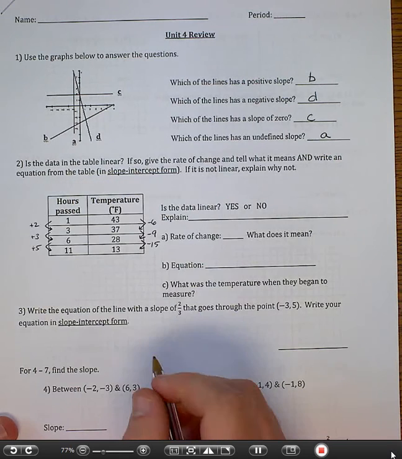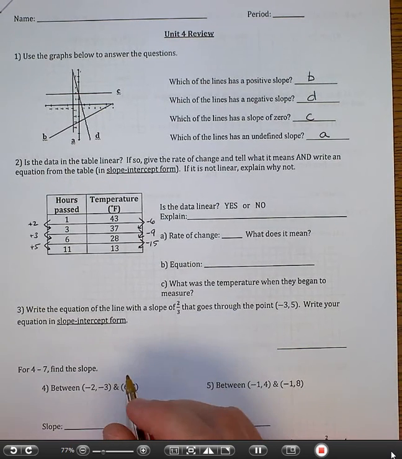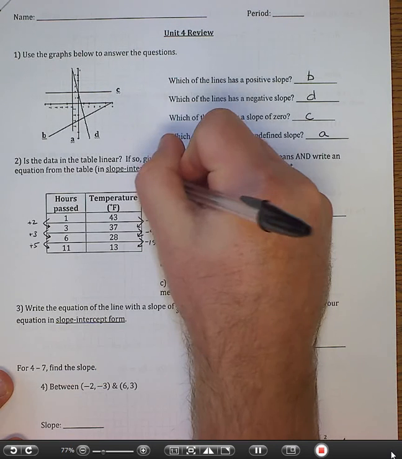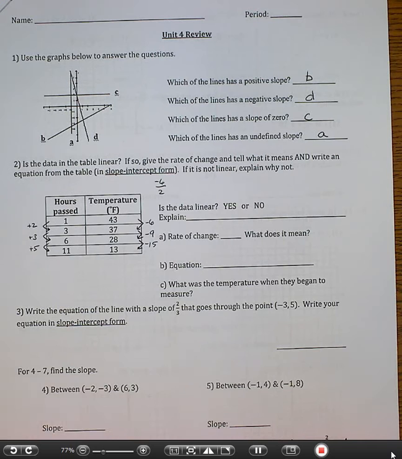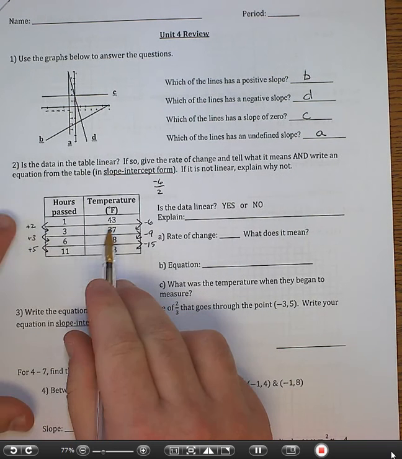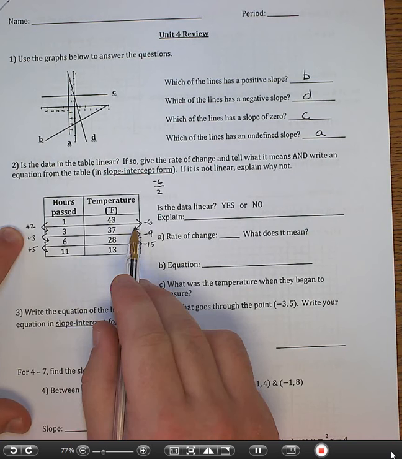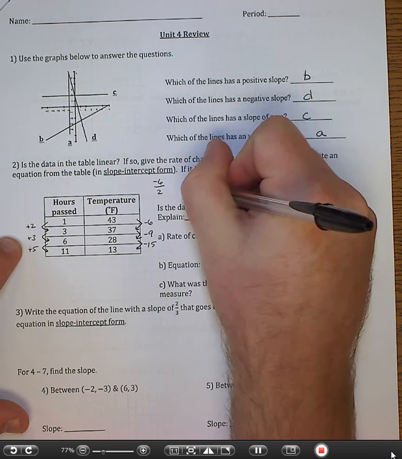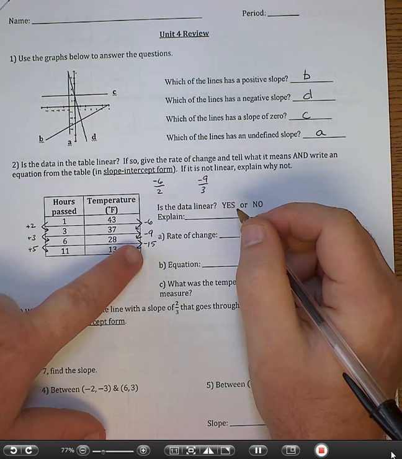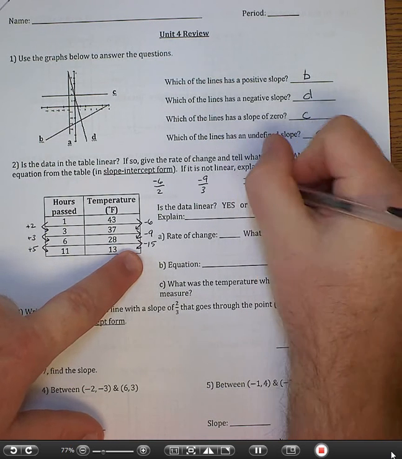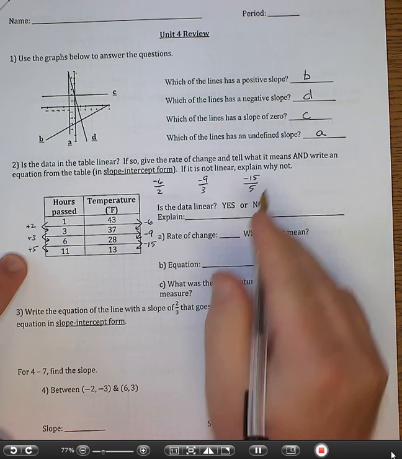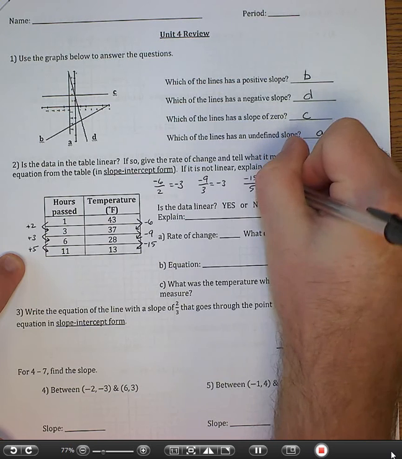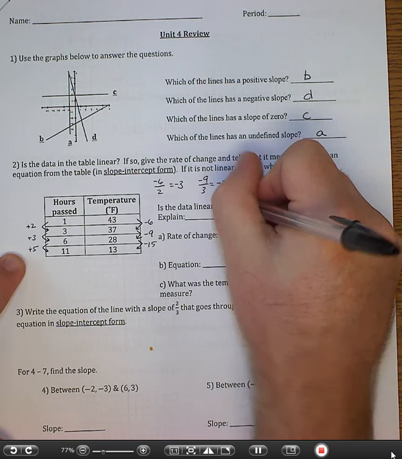All right. Now to find the slope between each of these points, I need to set up y over x. So negative 6 over 2. Okay? So it dropped 6 degrees after 2 hours passed. From the second to the third point, it dropped 9 degrees, but 3 hours passed. And from the third to the fourth, it dropped 15 degrees, but 5 hours passed. Now I just have to reduce each of those, and I see that they're all negative 3. So is the data linear? Yes, it is.